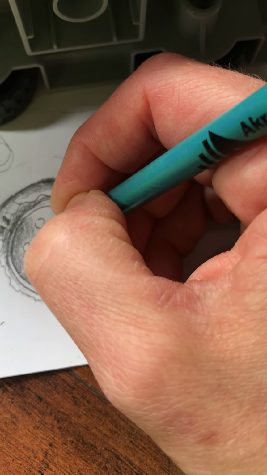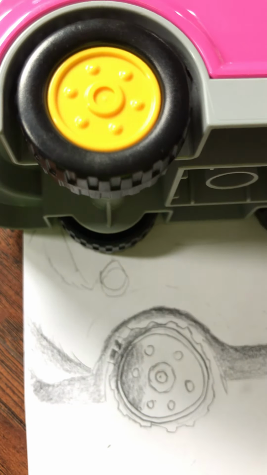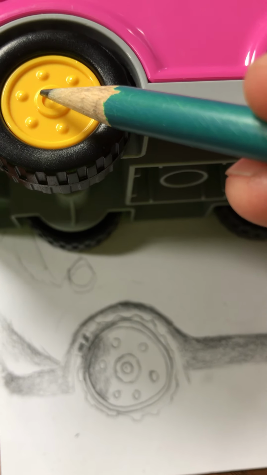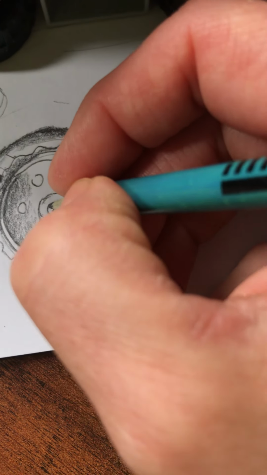And that wasn't quite a circle, so I'm going to fix that. And then if you look, I'm going to focus over here. You can see this nice little shadow here and that nice little highlight over there. So we're going to come back over here and try to add that.